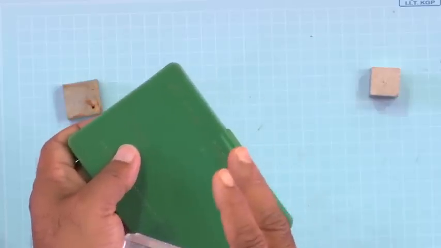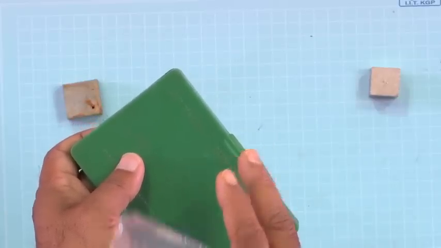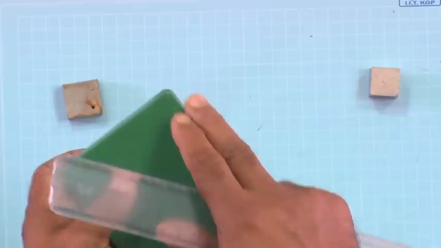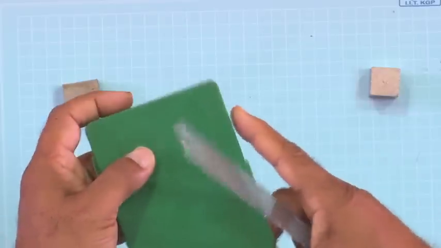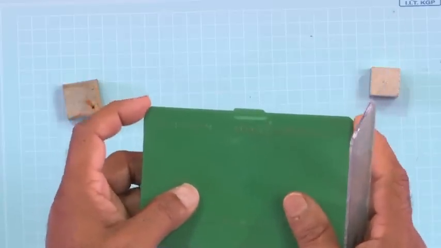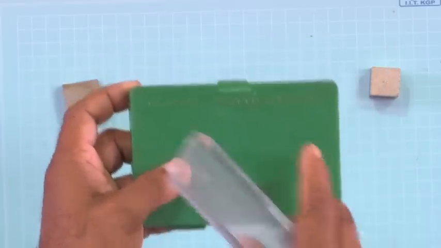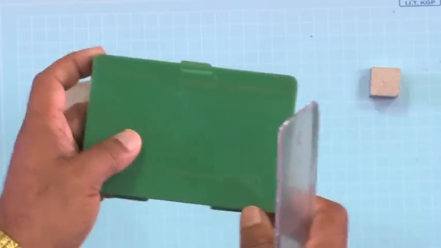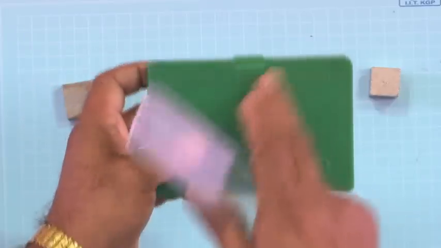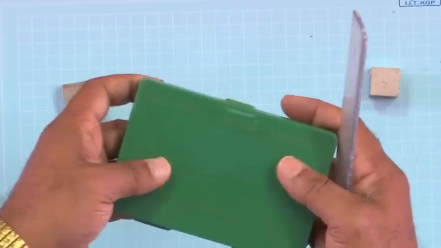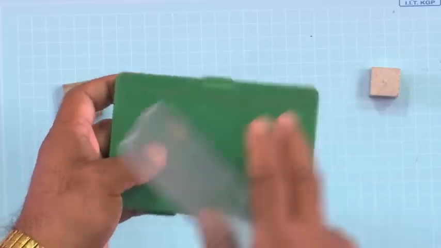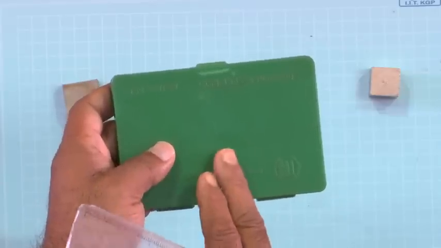Okay. And why are we taking the reading 4 times on each edge? The length of this edge may be different from that of another. So, it may not be perfectly rectangular. That is why we should take the average of these 4 edges. So, that is why we are taking the same reading 4 times.